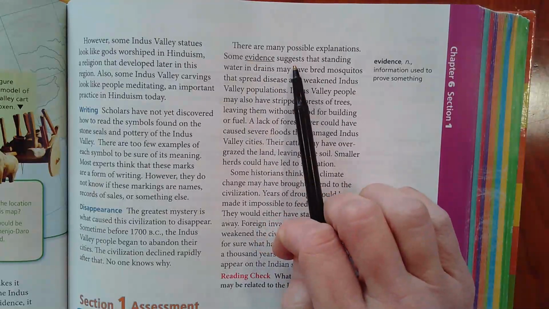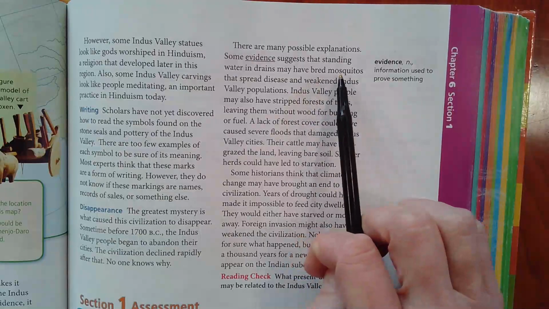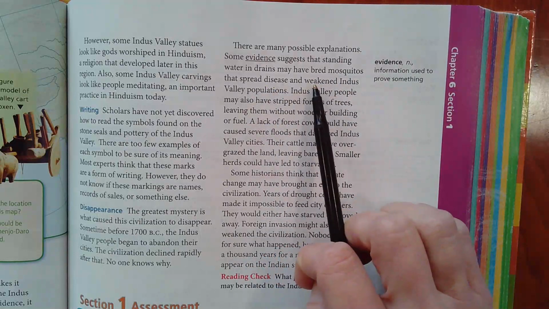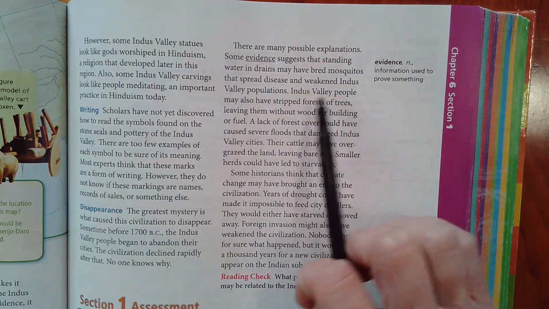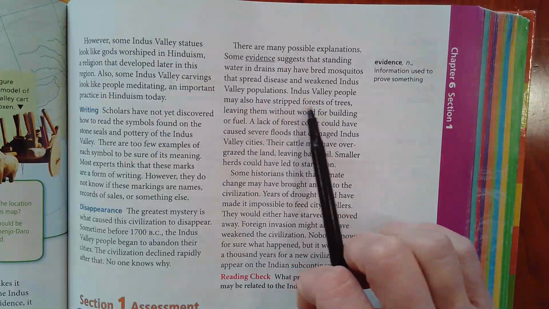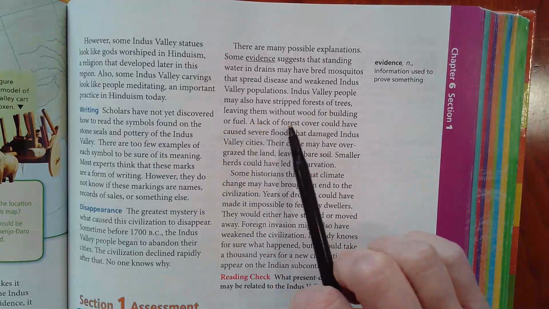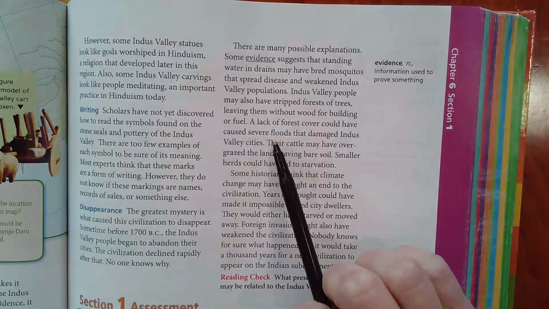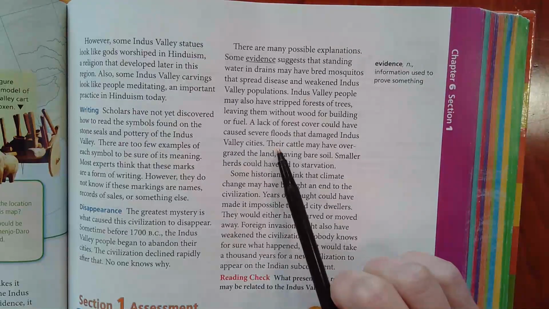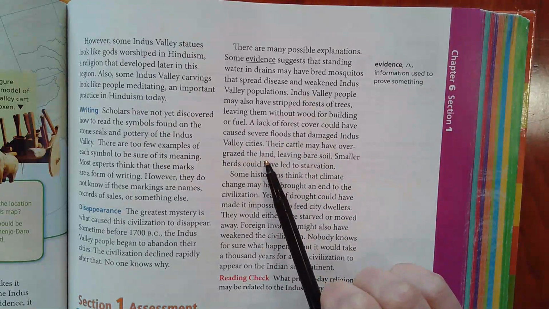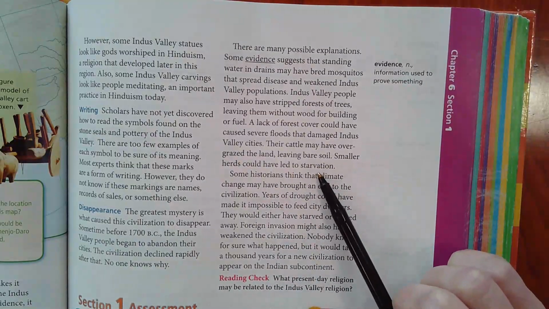Some evidence suggests that standing water in drains may have bred mosquitoes that spread disease and weakened Indus Valley populations. Or Indus Valley people may have stripped forests of trees, leaving them without wood for building or fuel. A lack of forest cover would have caused severe floods that damaged Indus Valley cities. Or their cattle may have overgrazed the land, leaving bare soil. Smaller herds could have led to starvation.